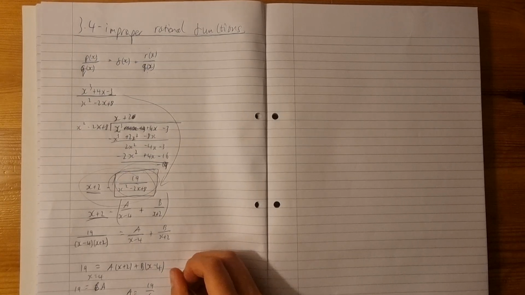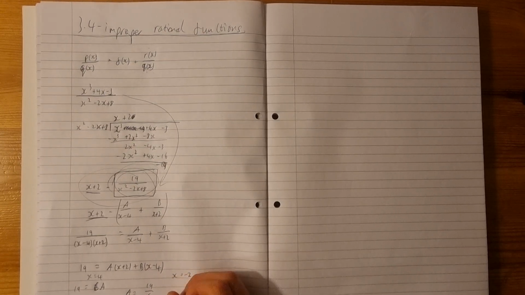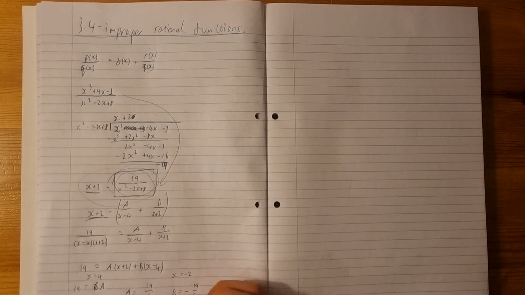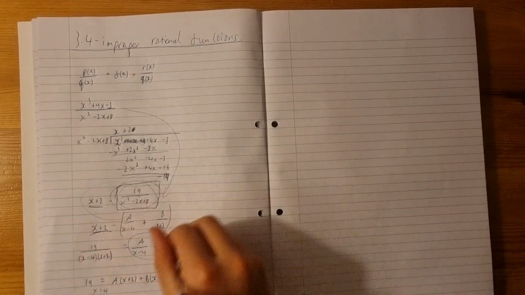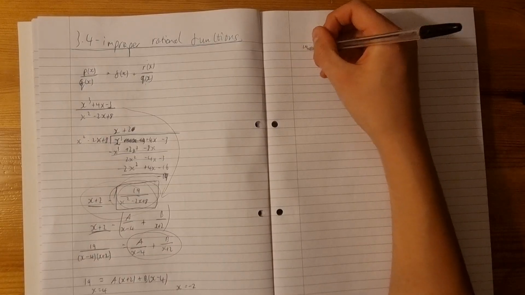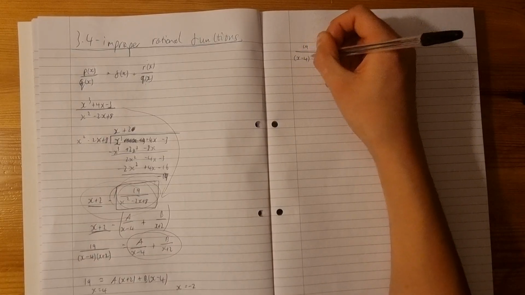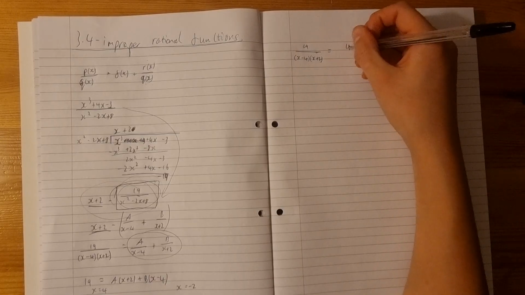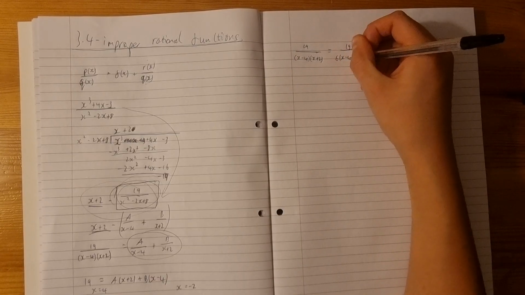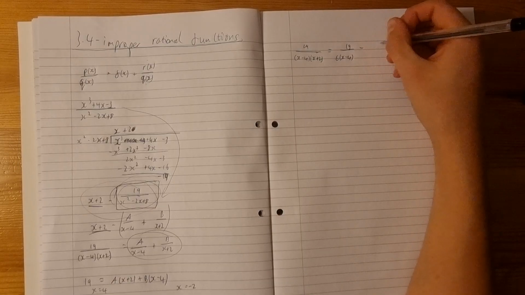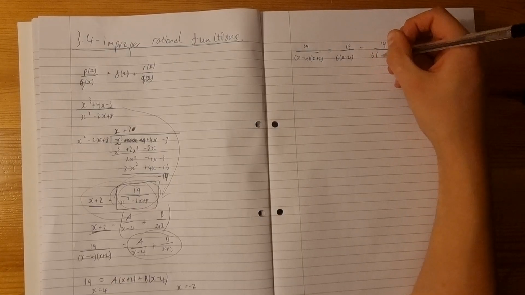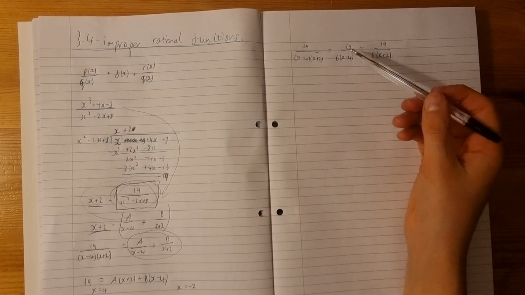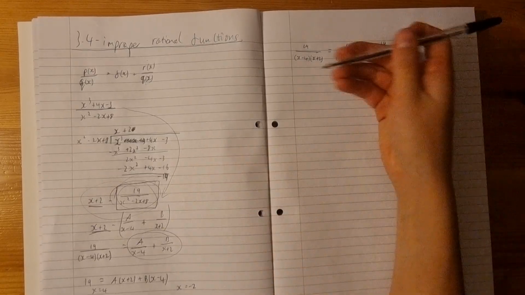Now if we substitute in x is equal to minus 2, then we get that b is equal to negative 19 over 6. And so plugging this back into here, 19 over (x minus 4)(x plus 2) is equal to 19 over 6(x minus 4) minus 19 over 6(x plus 2). And so now this isn't us quite done yet, because we need to put it back into this original expression.